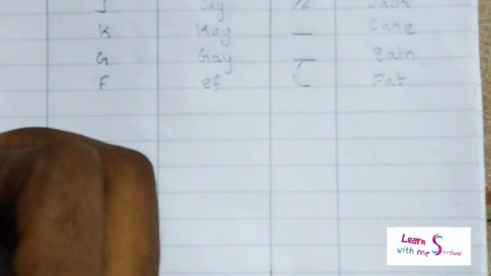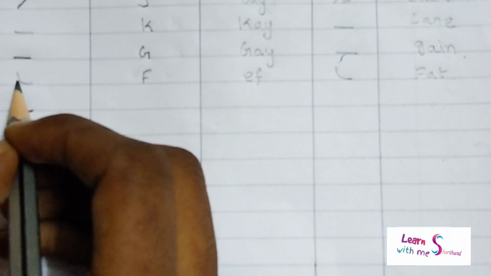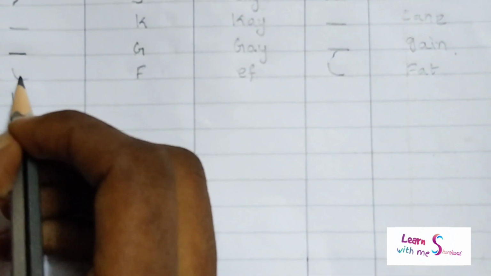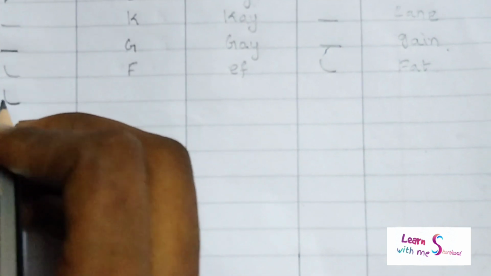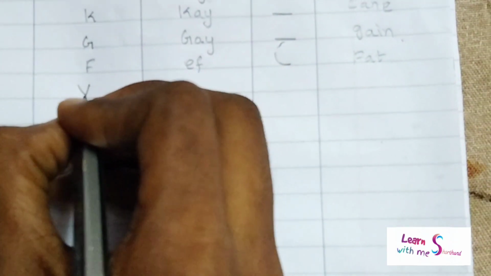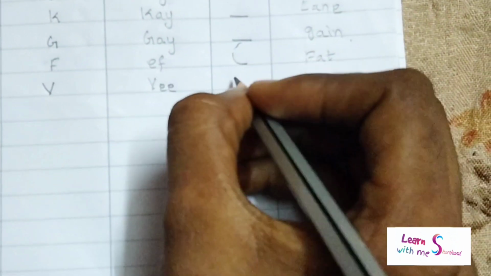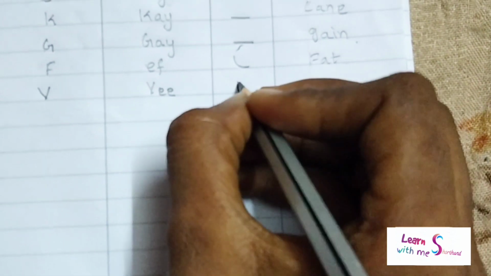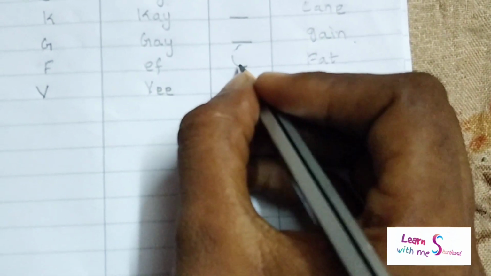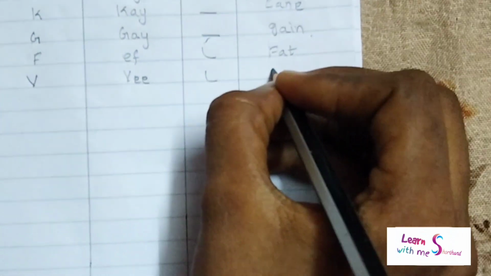The next consonant is V. V is also the same stroke as F, but it is a darker stroke. The letter is V and the pronunciation is also V. The direction is same as F. Example word for V is vat.